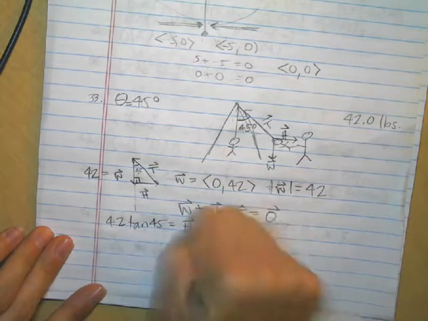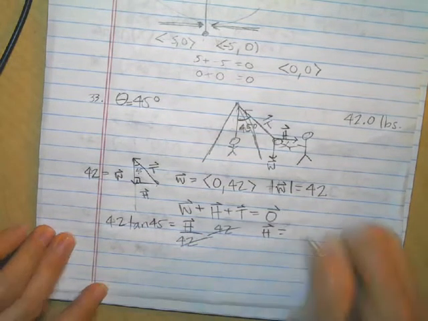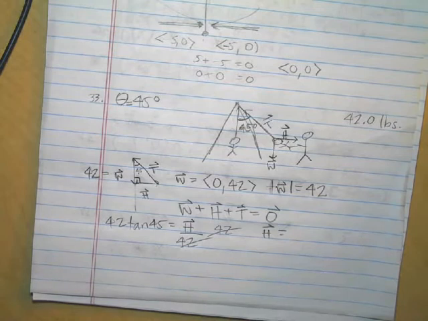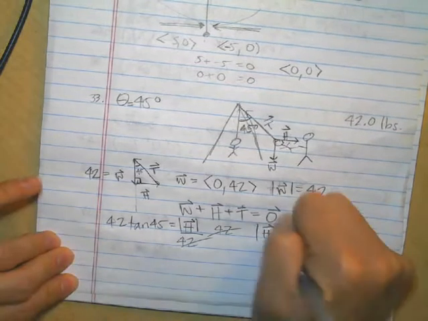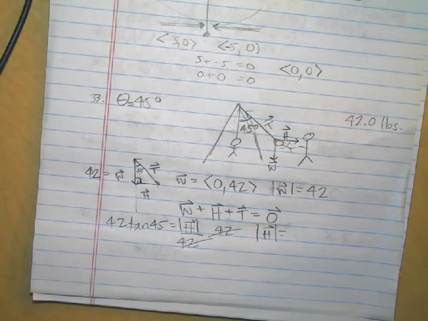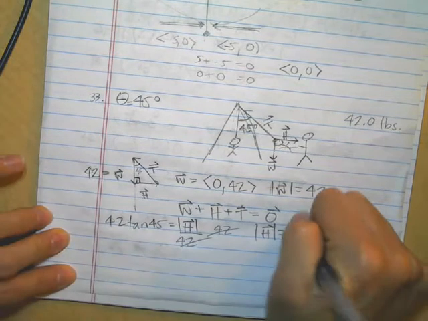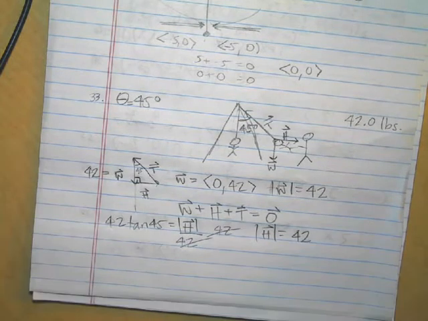Multiply by 42, those cancel. So we have H, or Stacy's magnitude. We should say this is magnitude. Stacy's magnitude is 42 tan 45, which is just 42.